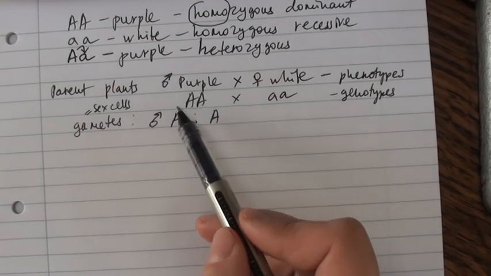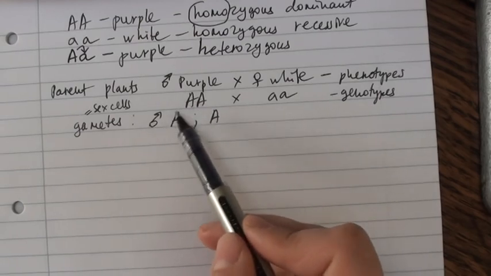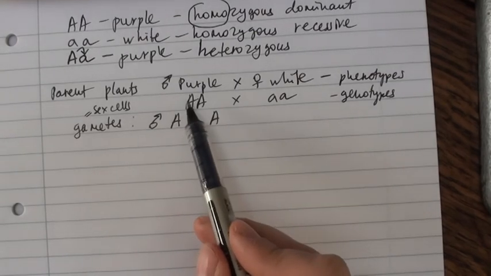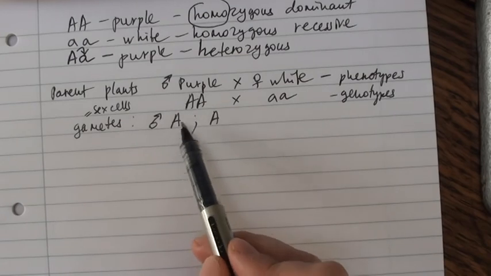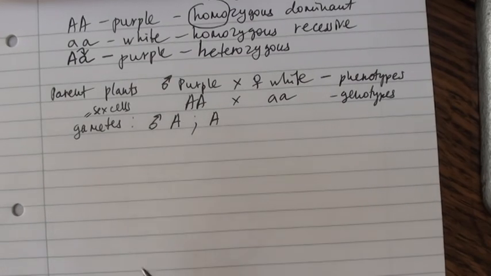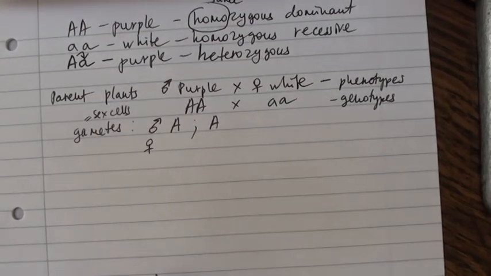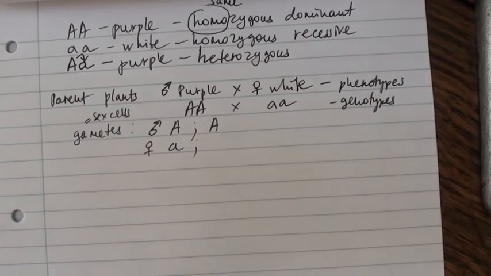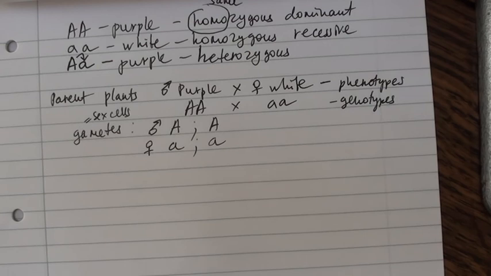So whatever genes you had in the original cell, they're going to be halved and separated out into separate sex cells. And that's exactly what I'm doing here. So instead of two letters, each of my sex cells is going to just end up with a single letter, single gene inside them. So following the same logic in the female plant, you're going to have one little a as one possible sex cell, and another little a as another possible sex cell.